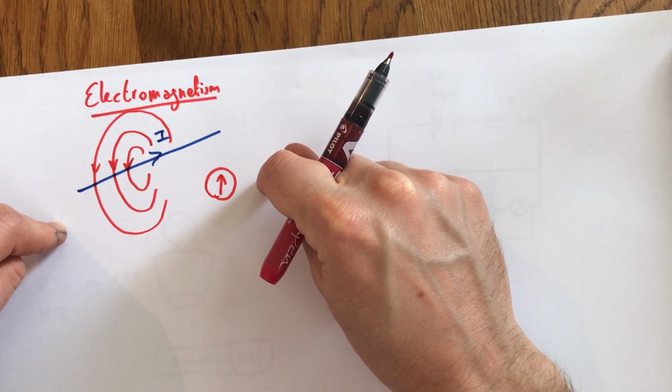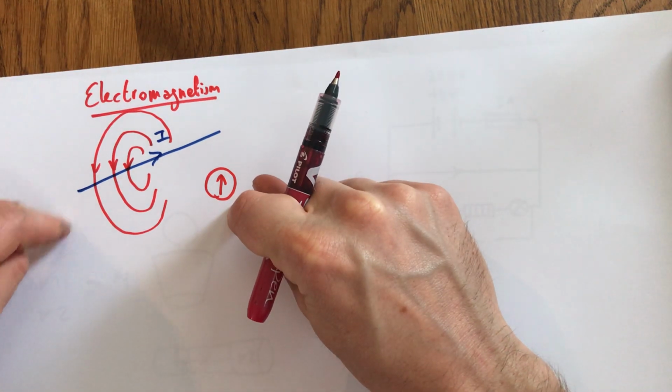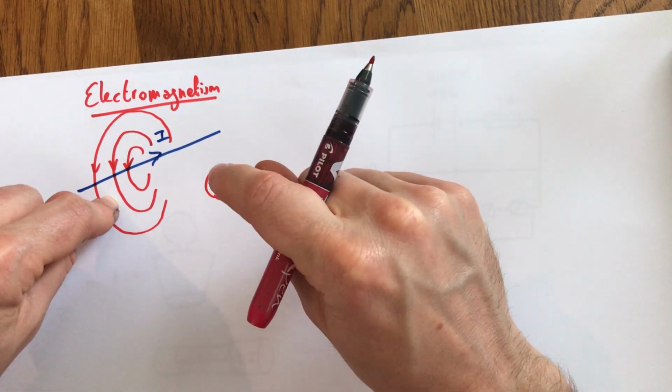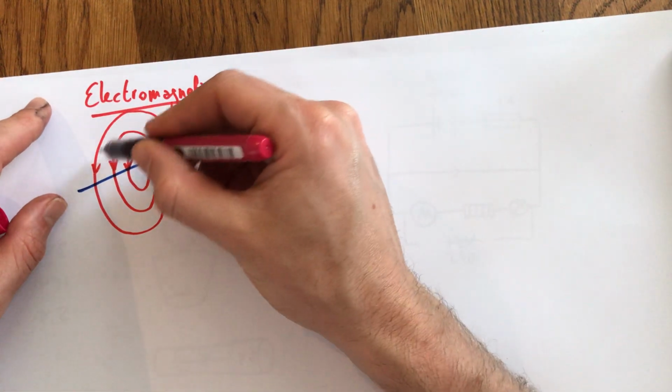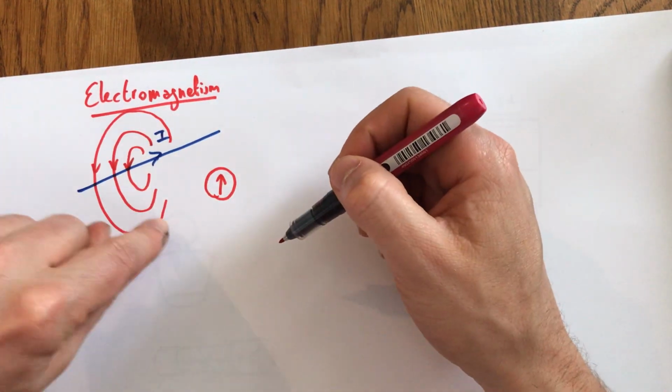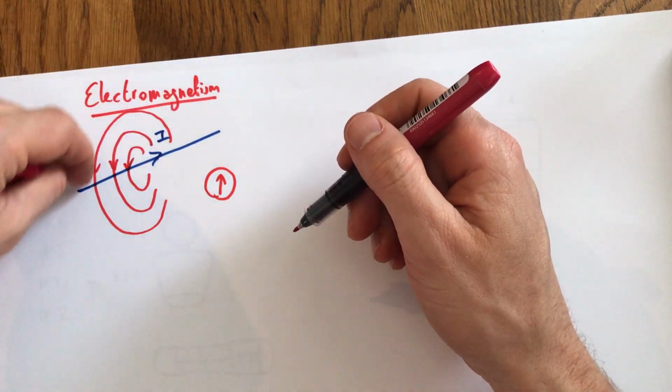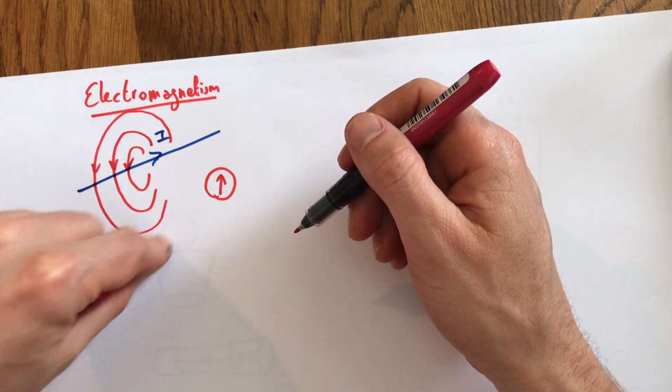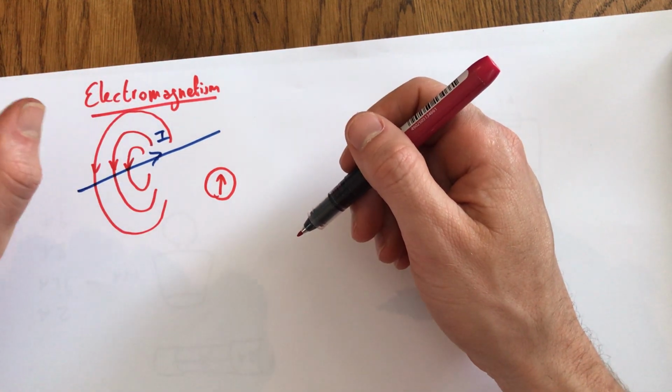And what we could do is use a lot of little plotting compasses and put them around this, and they would show the direction of the field because they would all be pointing along this way. And they would also be showing this radial, circular type pattern.